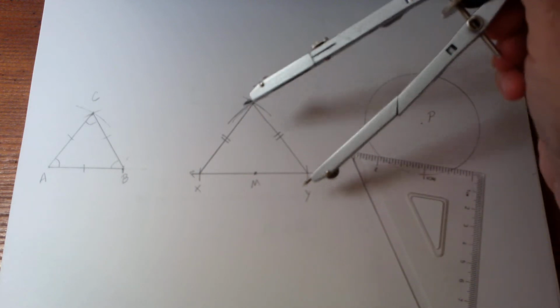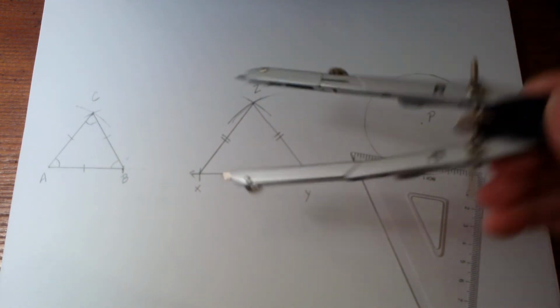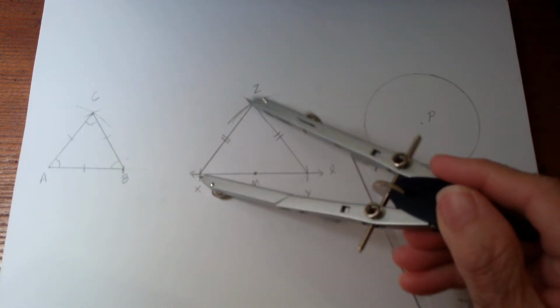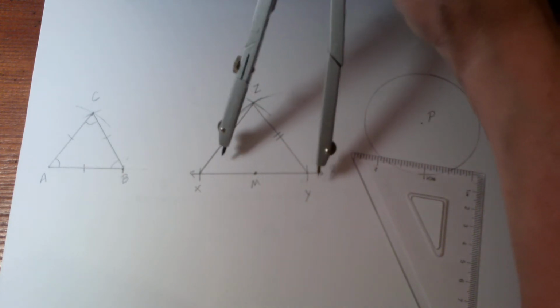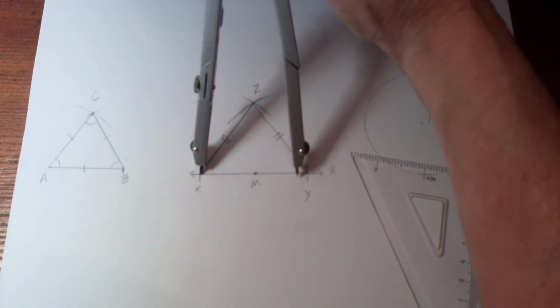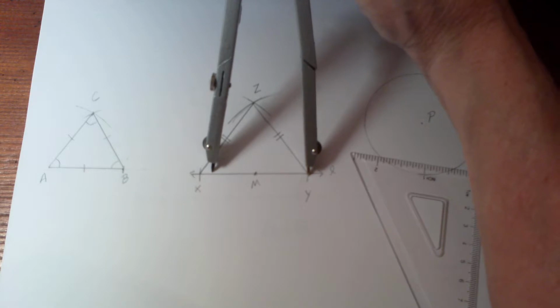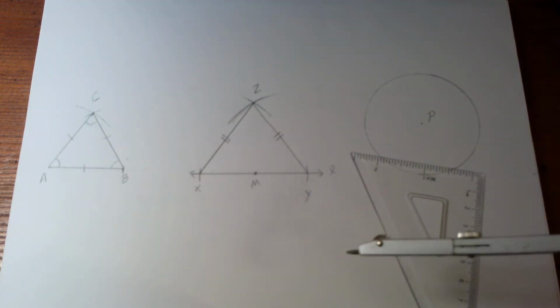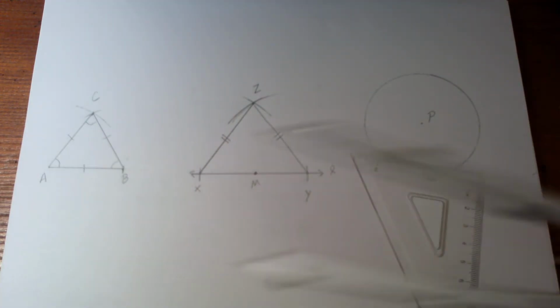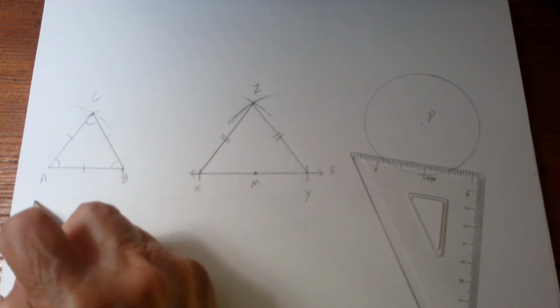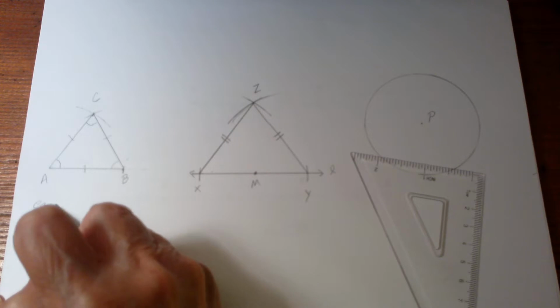This is the measure for YZ. This is the measure for XZ. But that is not the measure for XY. Do you see that? That is not the measure for XY. Unlike over here, where I constructed an equilateral triangle, and we didn't write it down, but this is an equilateral triangle.